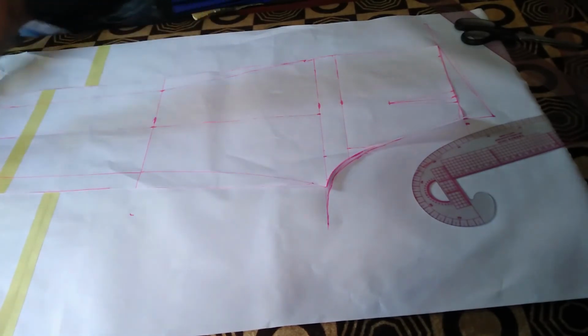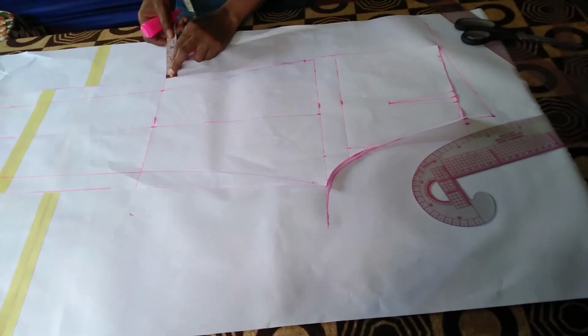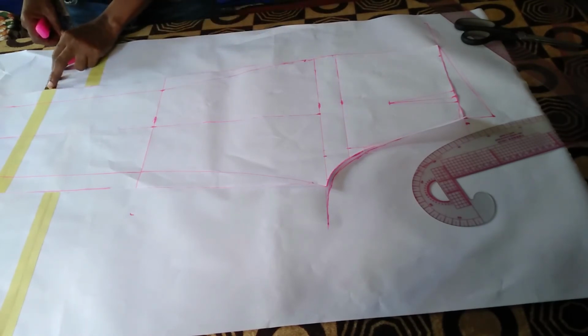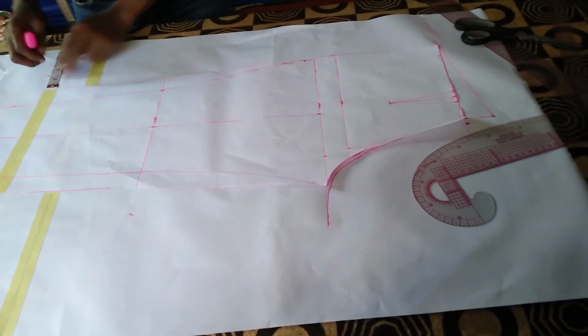One and a half inch. Also here, we add 1.5 inch here. Add 1.5 inch here.